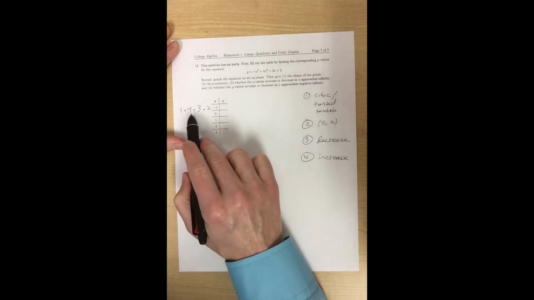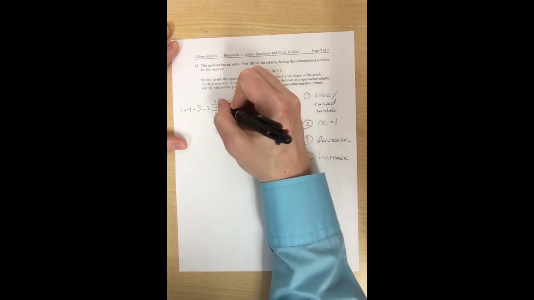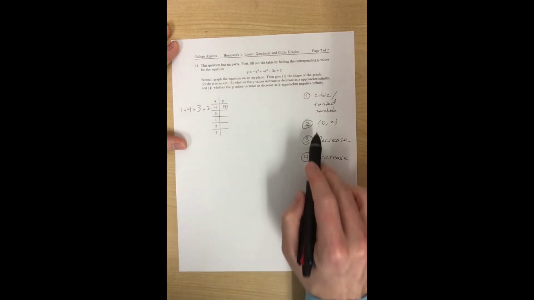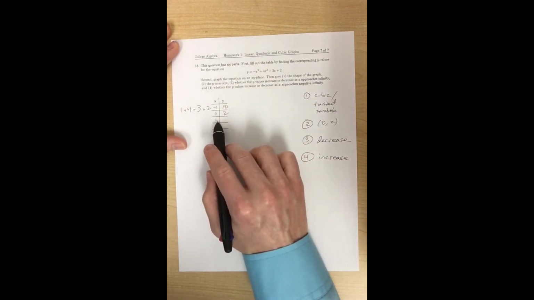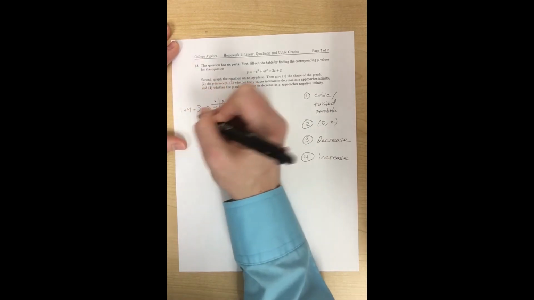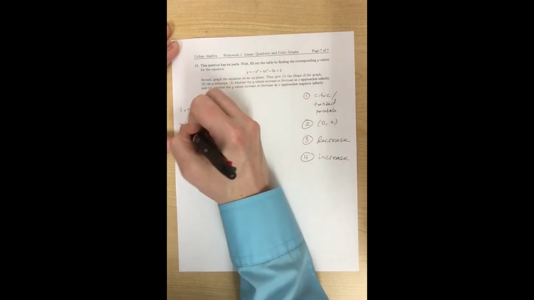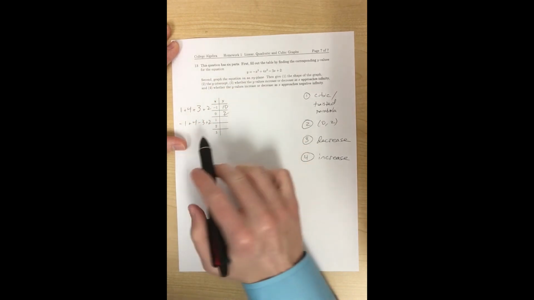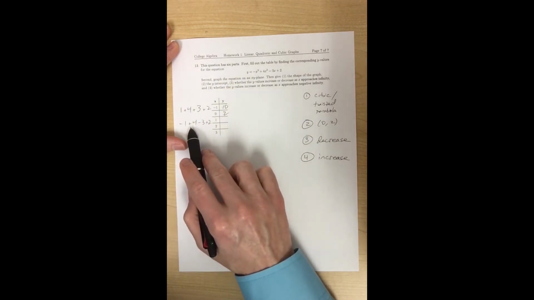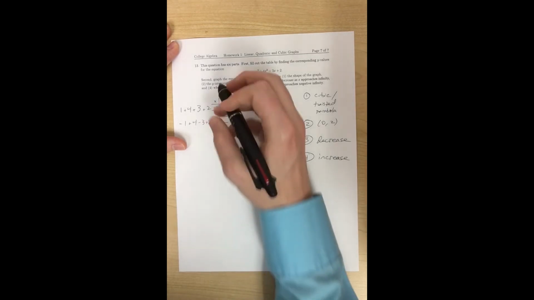That gives me 5, 8, 10. We already said when we plug in 0, we get 2. If I plug in 1, I get a -1, +4, -3, +2. So that's 3 minus 3 is 0, plus 2 is 2.